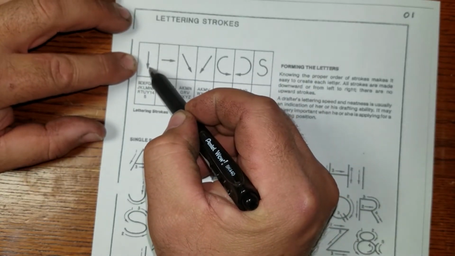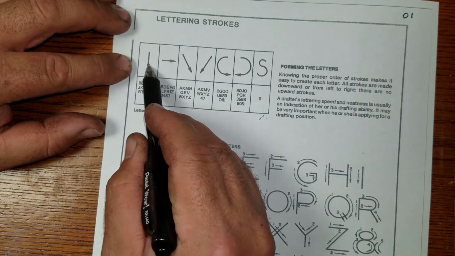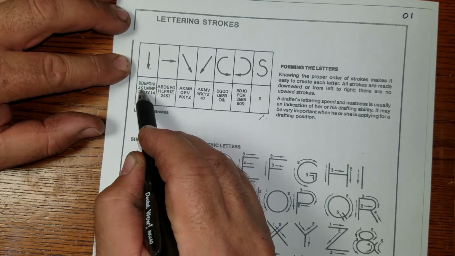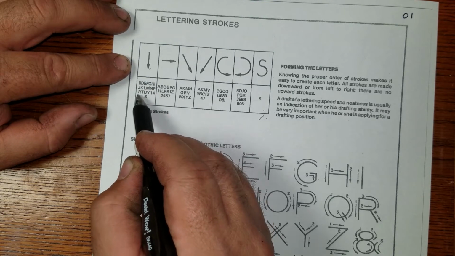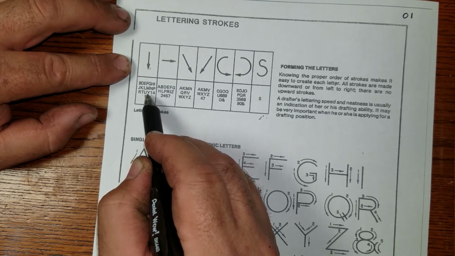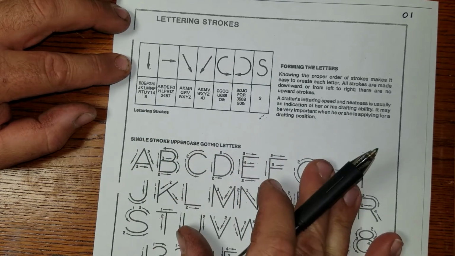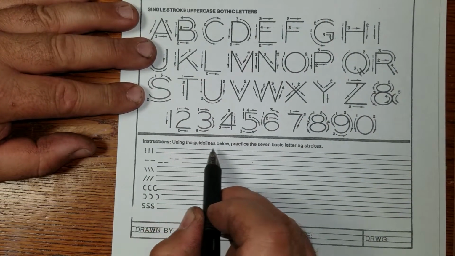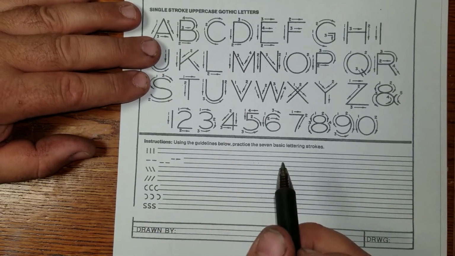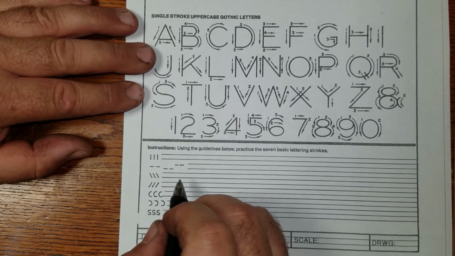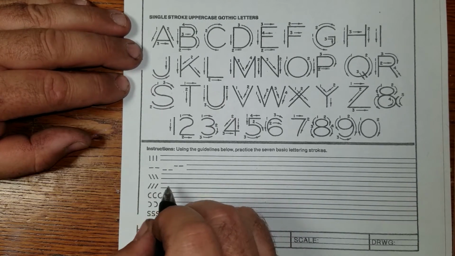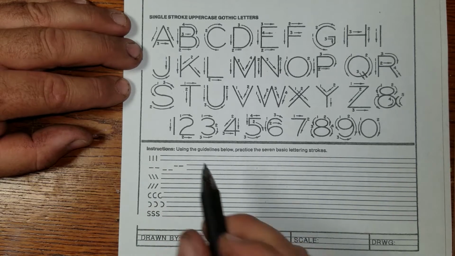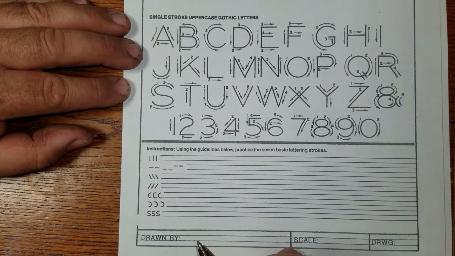This one here is downward or down strokes, and it includes the letters B, D, E, F, G, H, I, J, K, L, M, N, P, R, T, U, Y, 1, 4, and 5. All right. So what we're going to do is use these instructions, and I'd like you to go ahead and try to write each one of the letters 3 times. Okay, because we have 1, 2, 3 indicators.